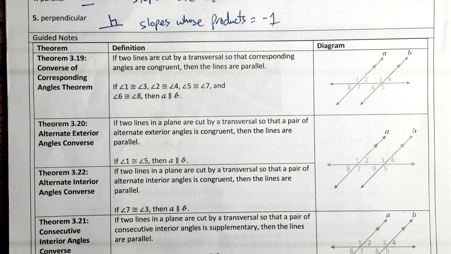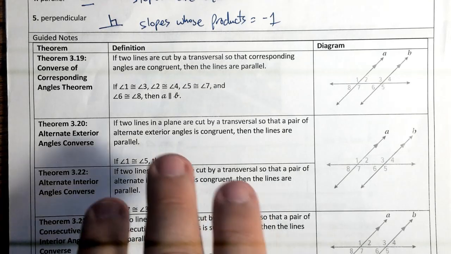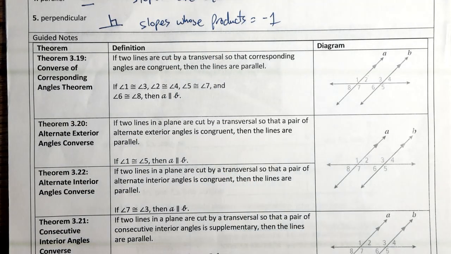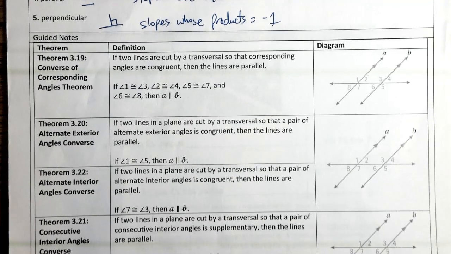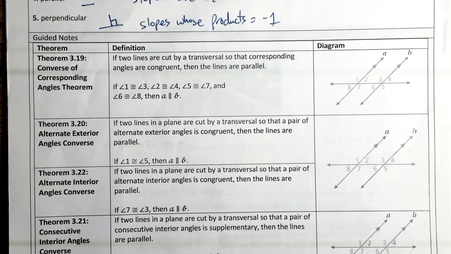So before we were talking about the lines making the angle. We proved the angles from the lines. Today we're going to prove the lines from the angles. Some of this gets a little confusing. But theorem 3.19, converse of corresponding angles theorem. If 2 lines are cut by a transversal so that the corresponding angles are congruent, then the lines are parallel.